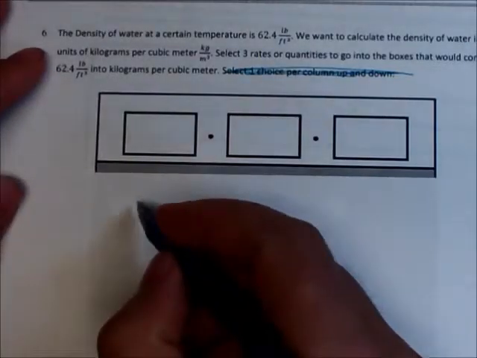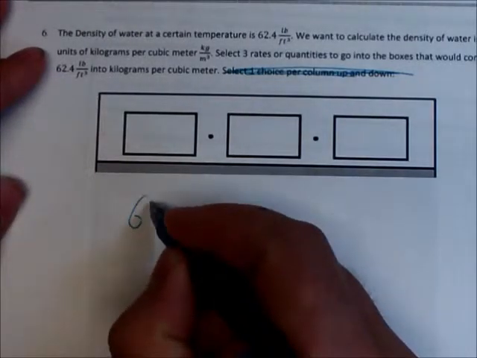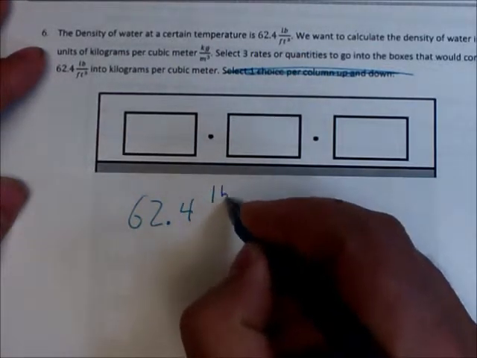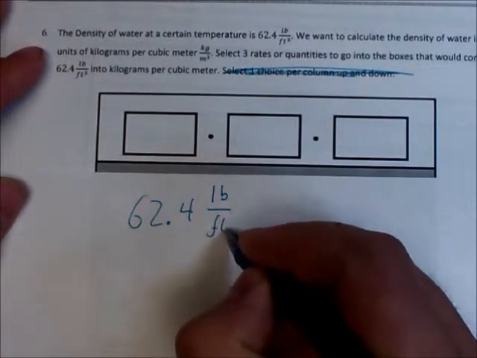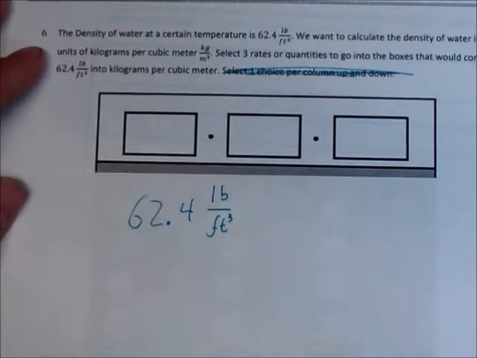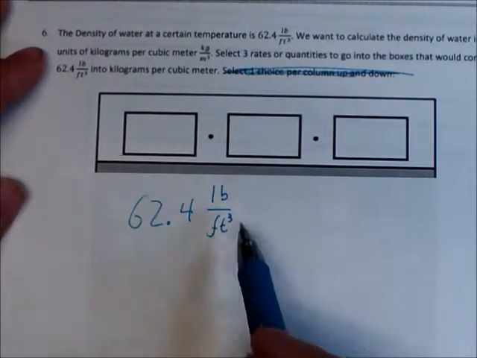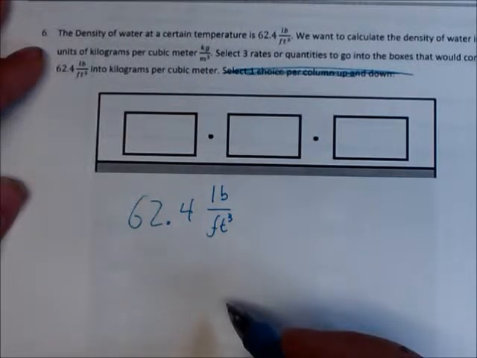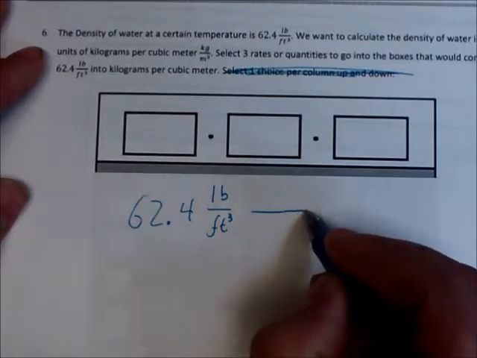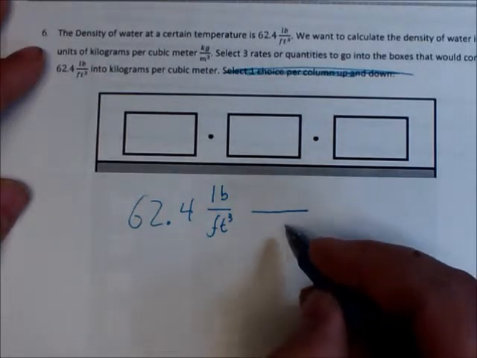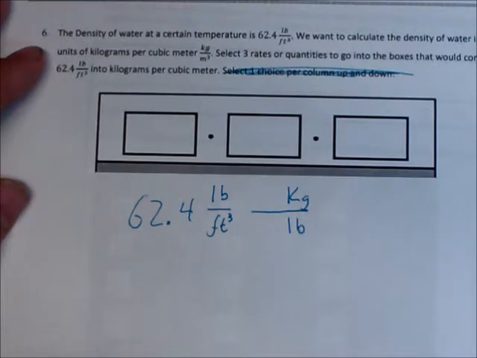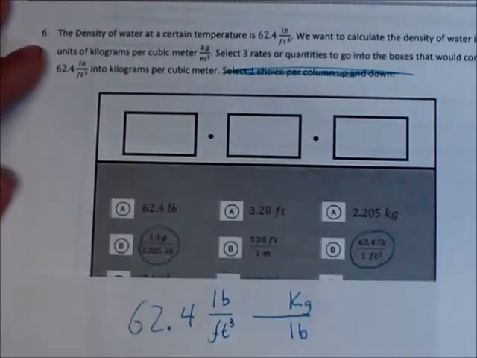Okay, so I'm going to take my 62.4 pounds per foot cubed, and if I want to change the pounds into kilograms, I need to find how many pounds per kilogram. And fortunately I have some to choose from.